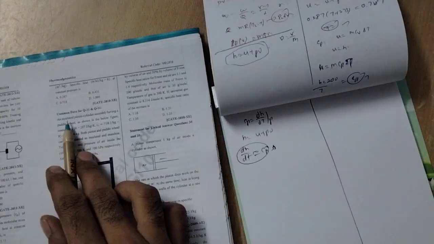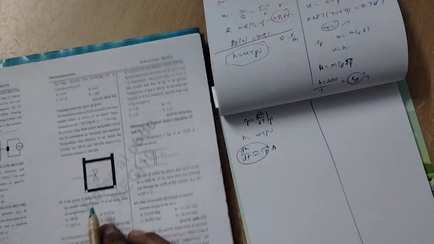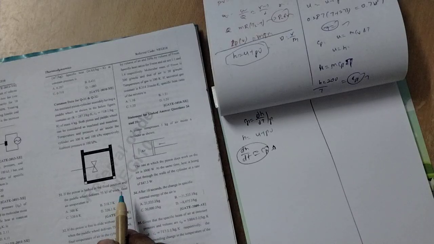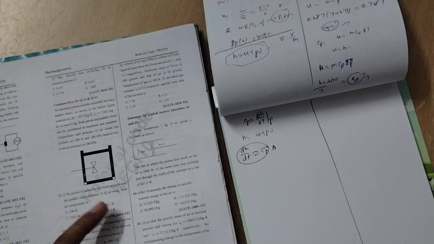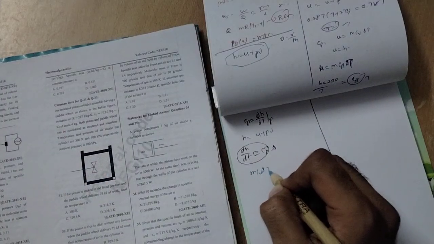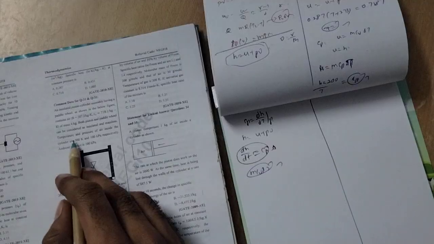You can easily do it, guys, because it is an insulated container. So just directly mCv of delta T. The initial temperature is given, so you can easily do it.